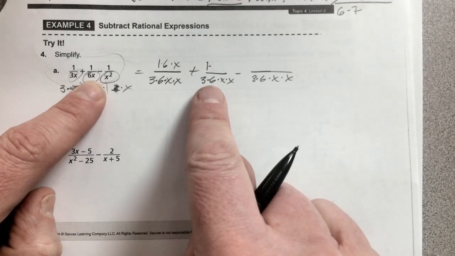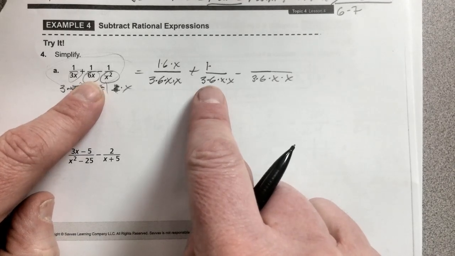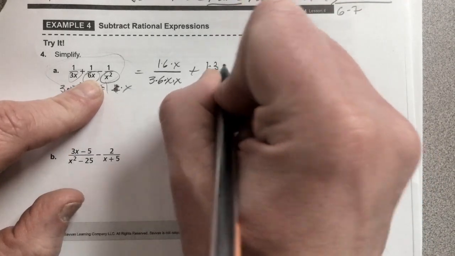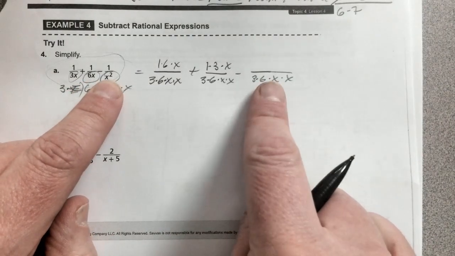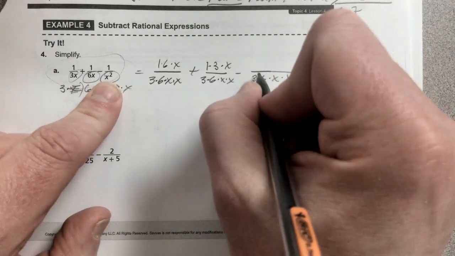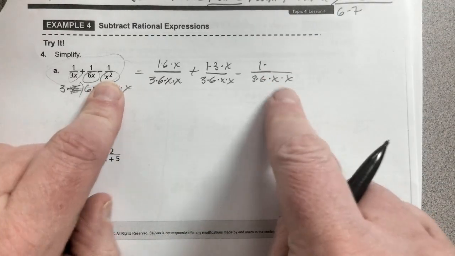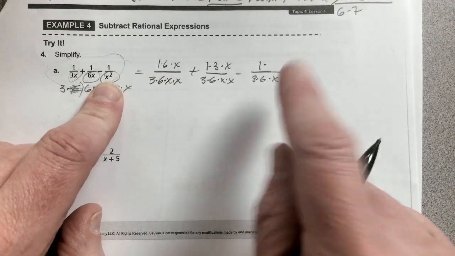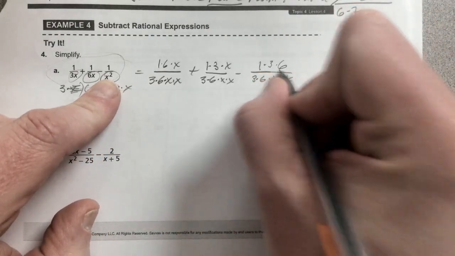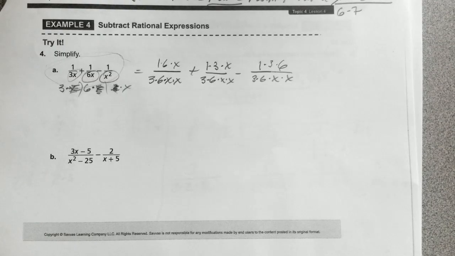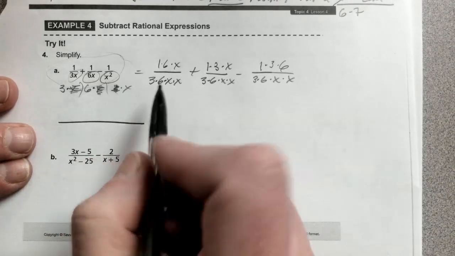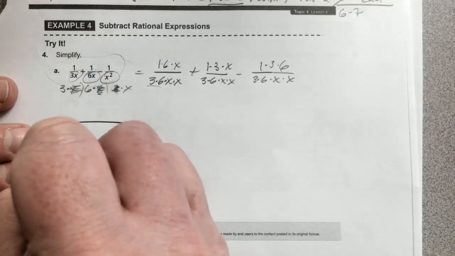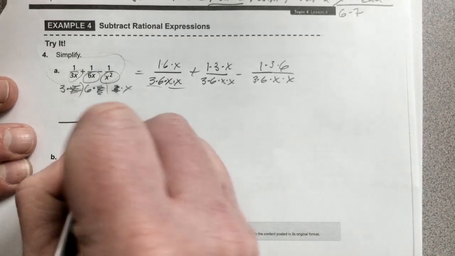What factors did we gain? A 3 and an x. Looking at the last fraction, the original numerator is a 1. Now what factors do we gain? A 3 and a 6. Now we can put this all over a common denominator. 3 times 6, I believe, is 18. x and x, I believe, is x squared.